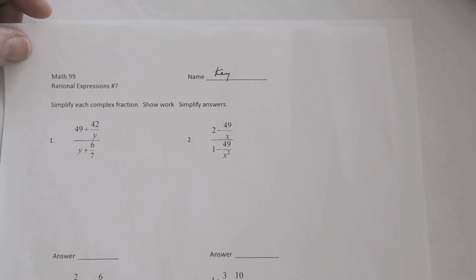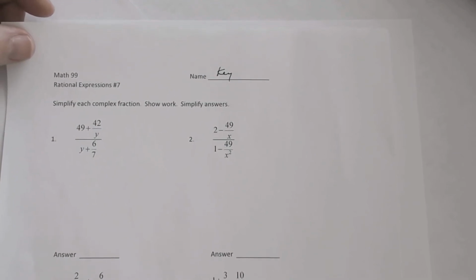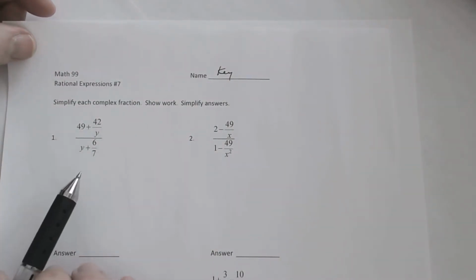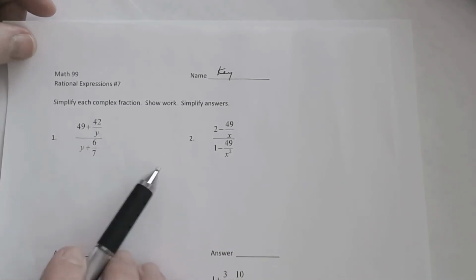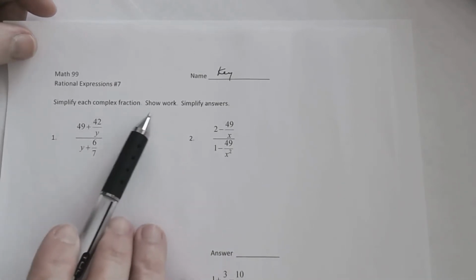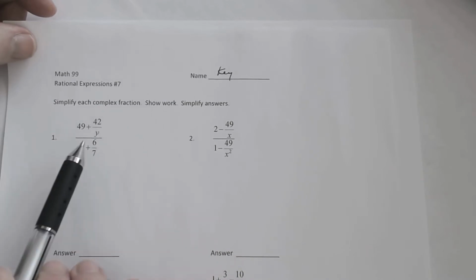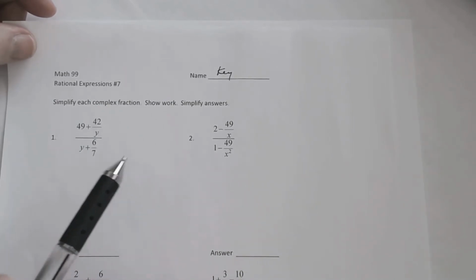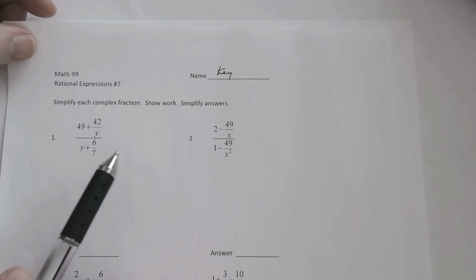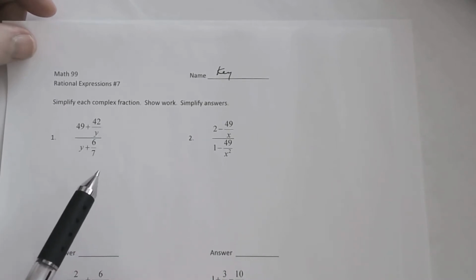This is the key to worksheet on rational expressions number 7, and this is the one where you had complex fractions, and you had to use either method 1 or method 2. Now there was no method that was stated, so you could have chosen either method to use. It is hopeful though that you are able to do both methods because both methods are important. You need to know both methods.